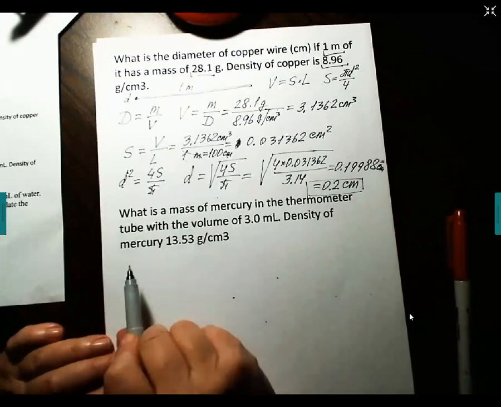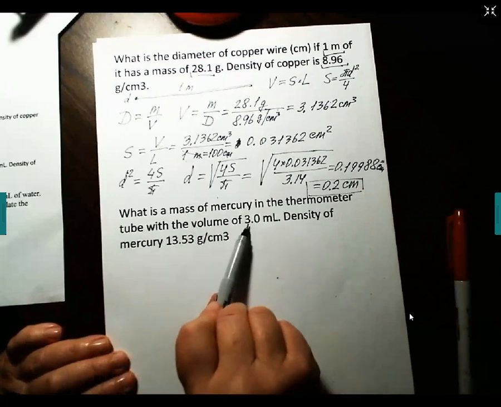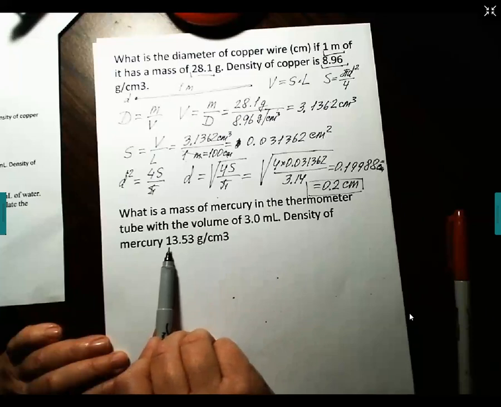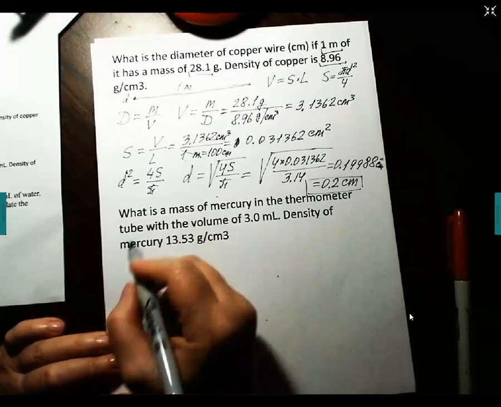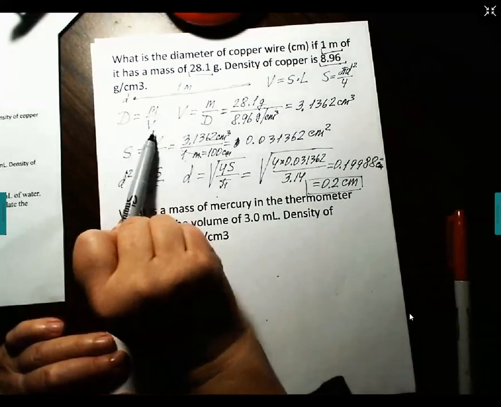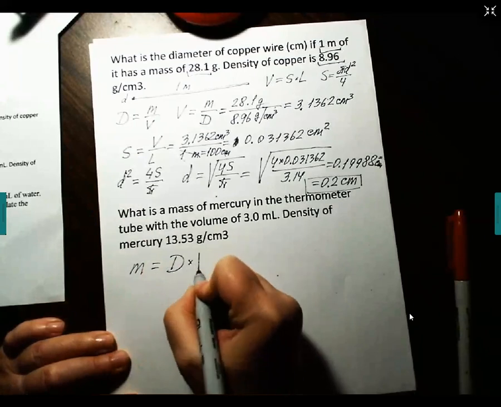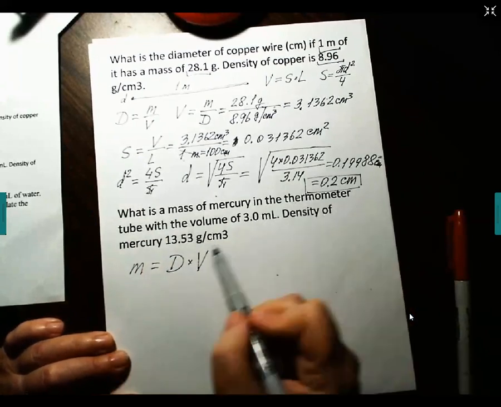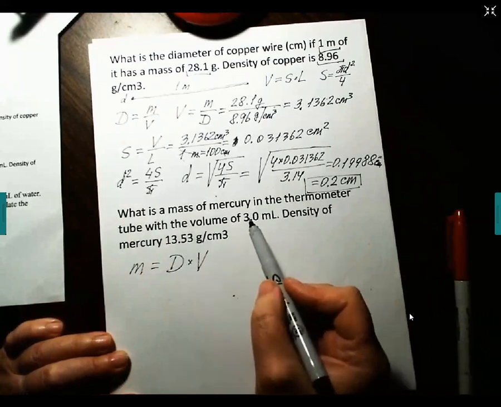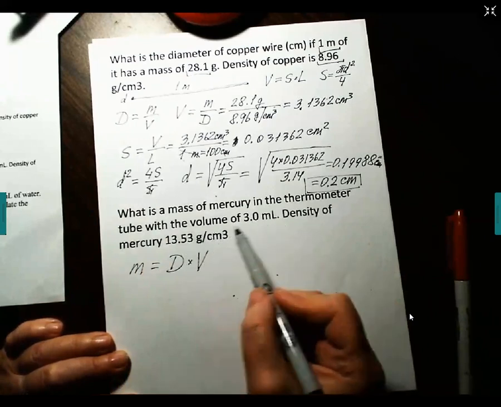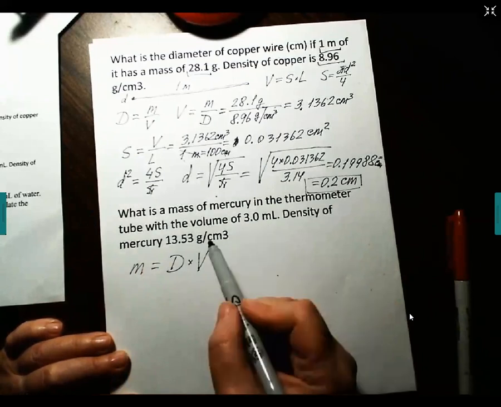Next problem. Mass of mercury in the thermometer, and we know its volume and density. So this is pretty straightforward. From this formula, we can figure out that mass equals density times volume. We know density, we know volume. The only thing is to compare units.